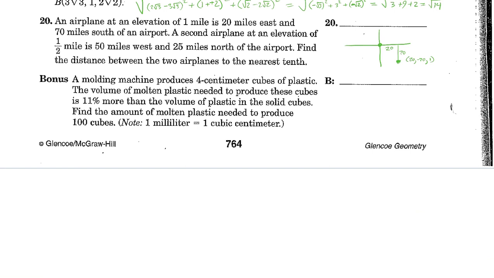All right, and then the other point, the second airplane, is at an elevation of a half, and is 50 miles west. So here we're 50, that's not a point, but 50 left. And 25 north, so here's 25 north, and it's 1/2 off the ground. So this point would be negative 50, positive 25, and 1/2 off the ground, like towards the camera floating. And then find the distance between the 2 airplanes.